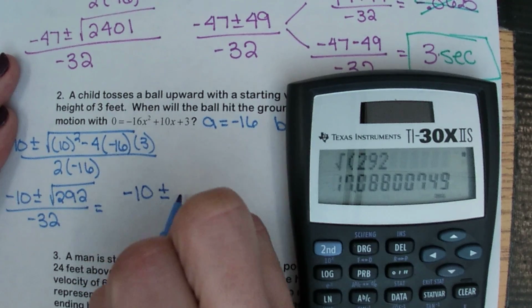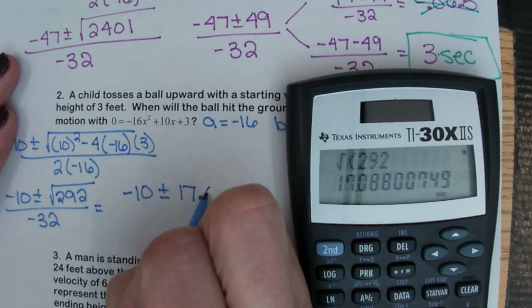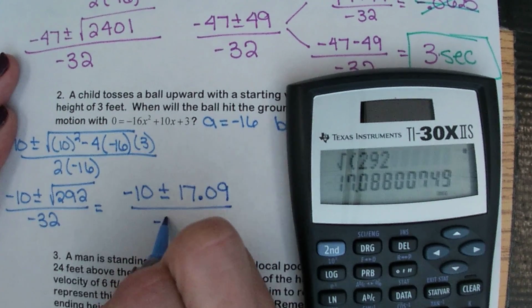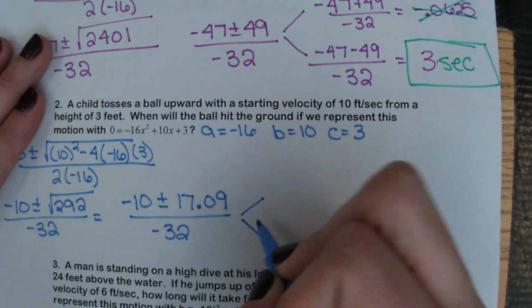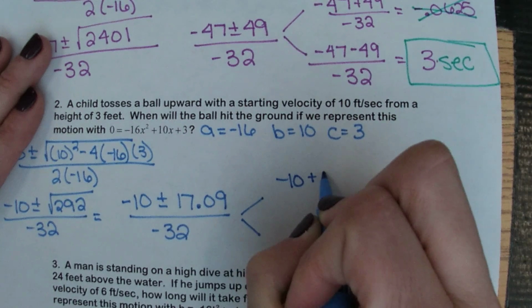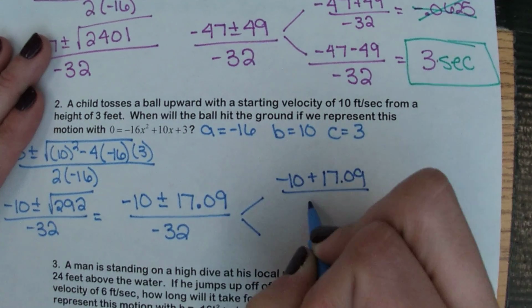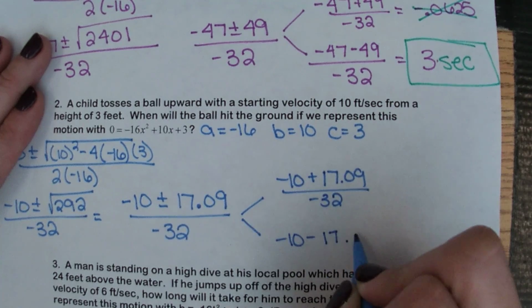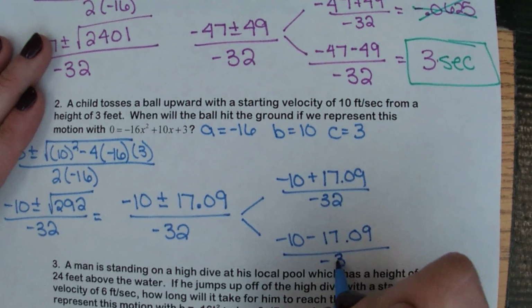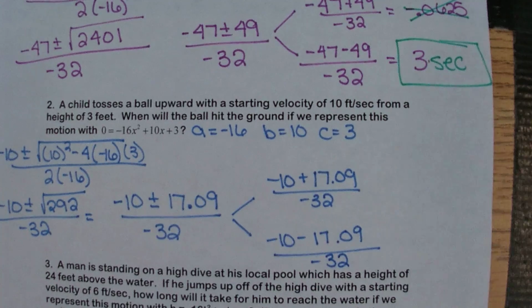So we'll do negative 10 plus or minus 17.09 all over negative 32. And now we're going to have to calculate both options. Negative 10 plus 17.09 over negative 32 and negative 10 minus 17.09 over negative 32.